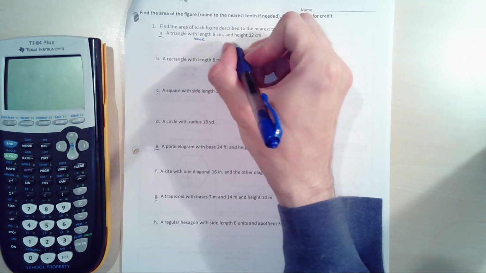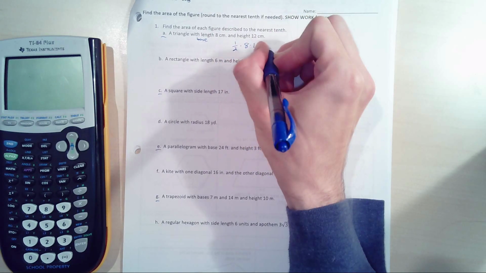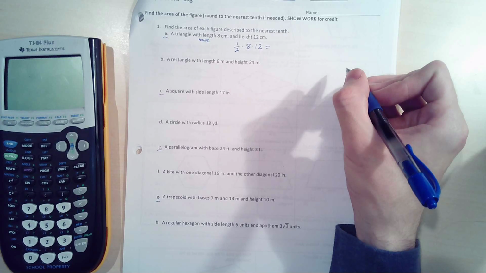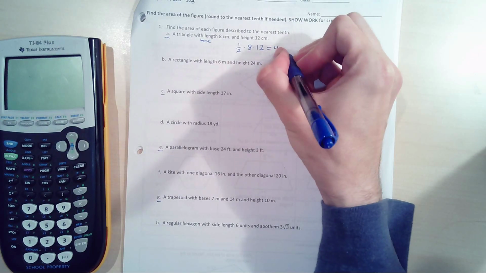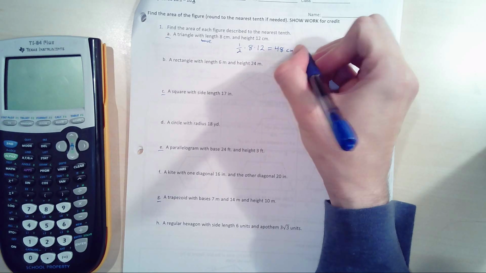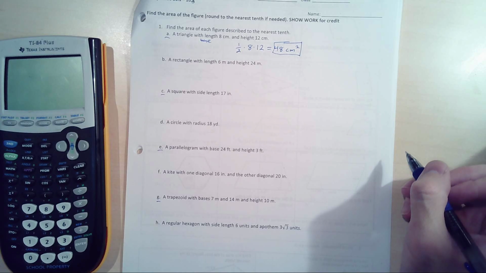Really it should have said base length, but you're just finding the area of this thing. And our area of a triangle is 1/2 times the base times the height. Just make sure you actually include your units when you go ahead and multiply that through. So that's going to be 48, and we're going to have, say, centimeters squared. Easy peasy, really not much to that problem.